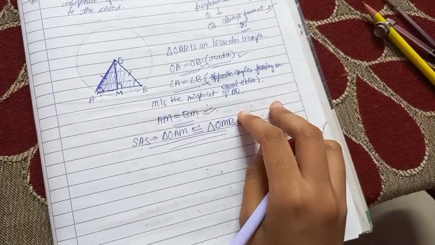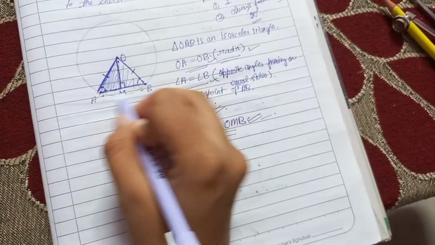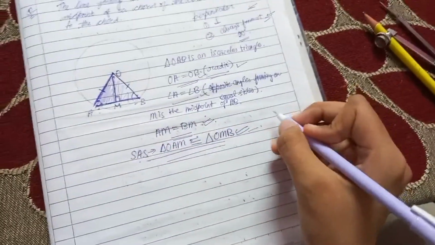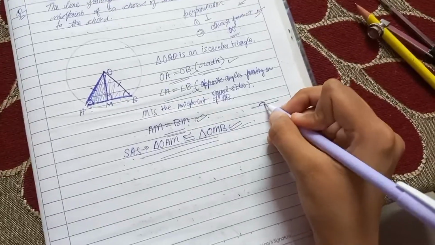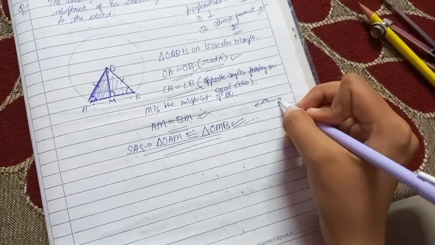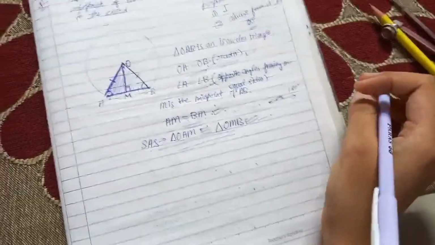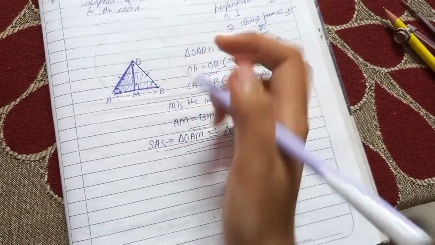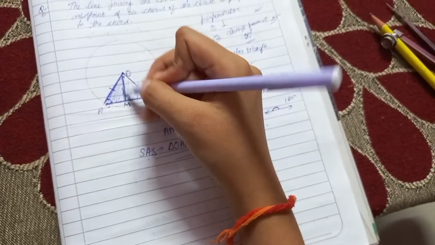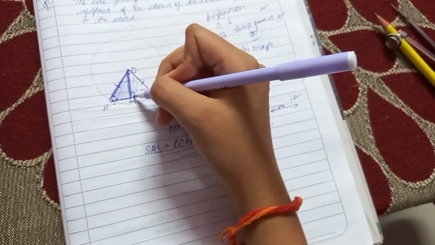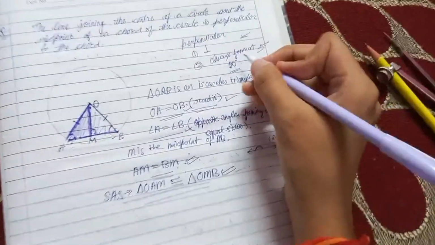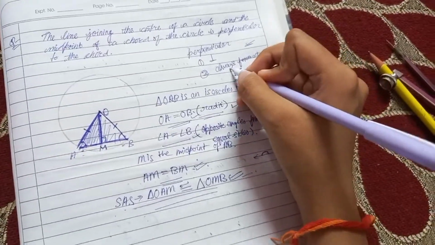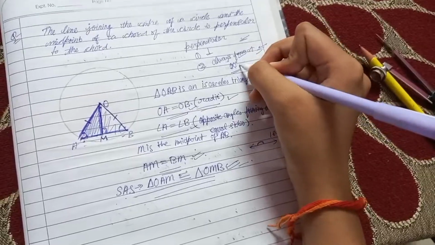Now the second part is this. We can see that AB is a straight line, and we also know that a straight line forms an angle of 180 degrees. So it means that AB is also forming an angle of 180 degrees, and it is bisecting the chord. It is perpendicular to the chord. As we just listed, a perpendicular always forms at 90 degrees.